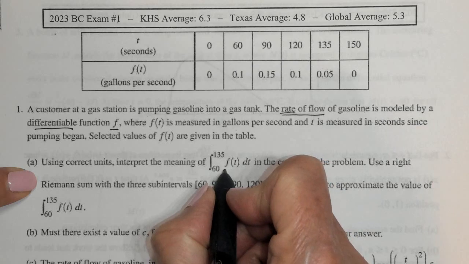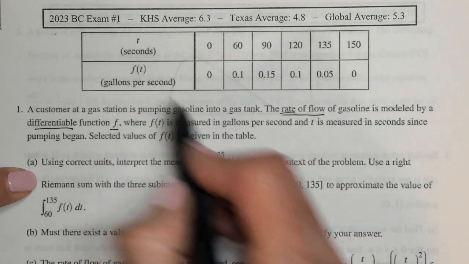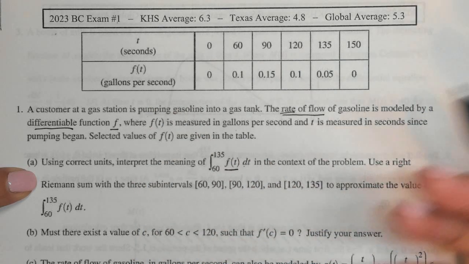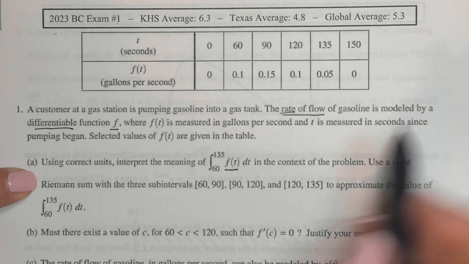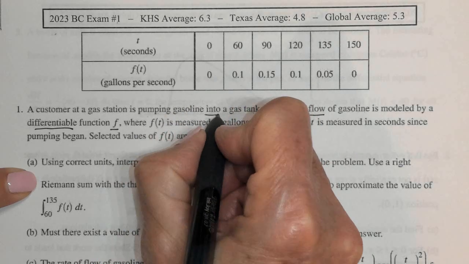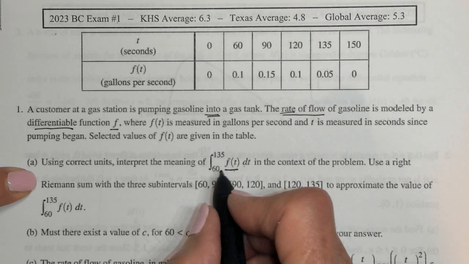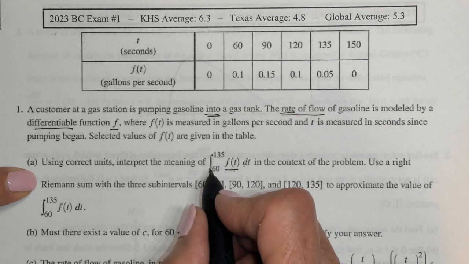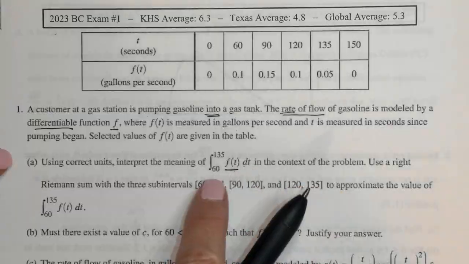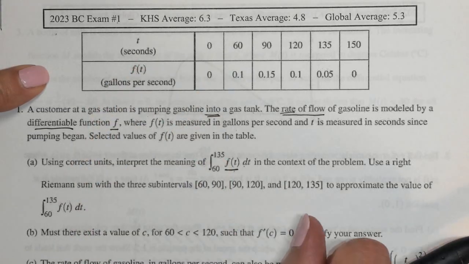Well, f of t is a rate, correct? And if you integrate a rate, you get an amount, right? I'm sorry, f of t is the rate in, yeah? And if you integrate the rate in, you get the amount in, from 60 to 135 seconds in this case.